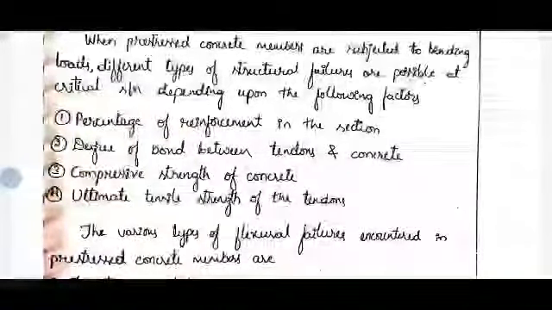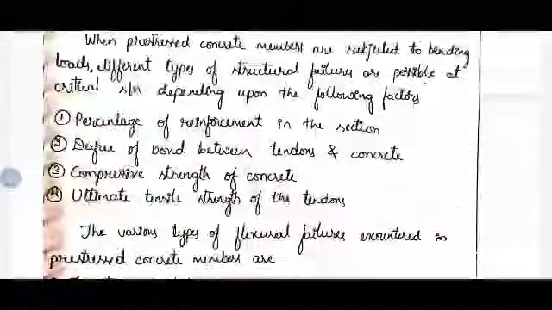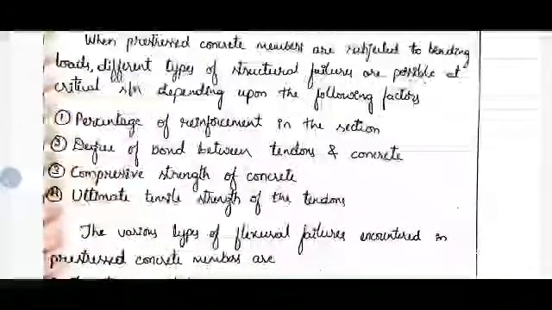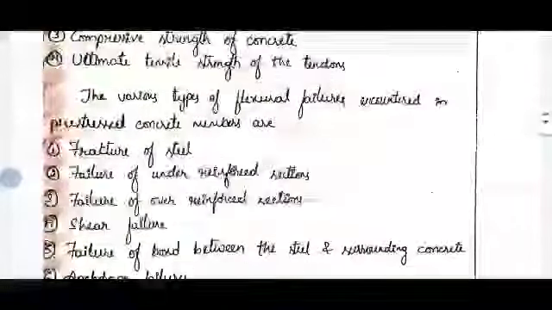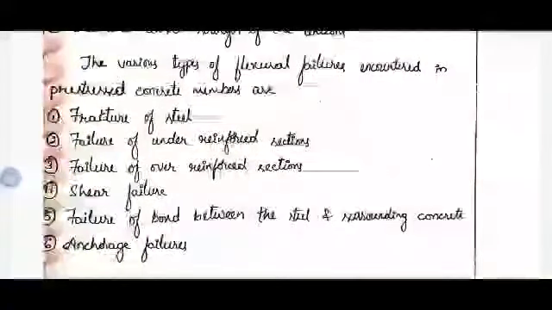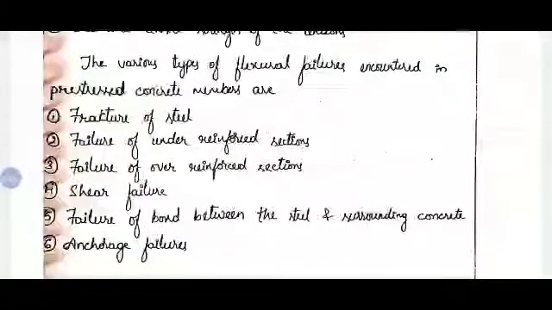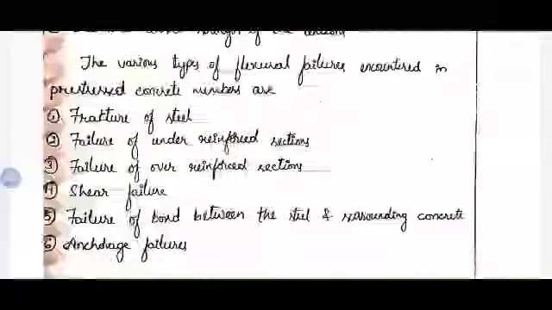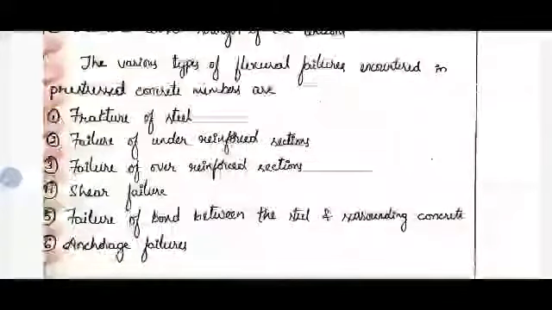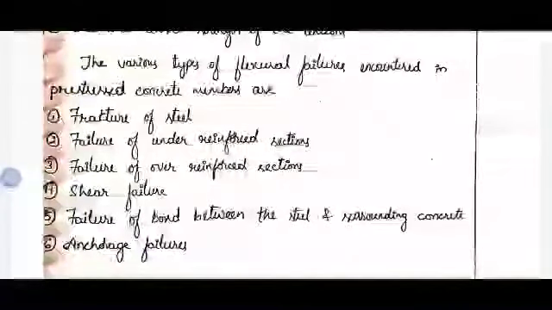So based on these factors, we are going to specify a few modes of failure, in what modes the flexural member may fail. In that we have 6 different types of modes of failure. One is fracture of steel, then failure of under reinforced section, failure of over reinforced section, shear failure, failure of bond between the steel and surrounding concrete, and the last one is anchorage failure. Let's discuss one by one.